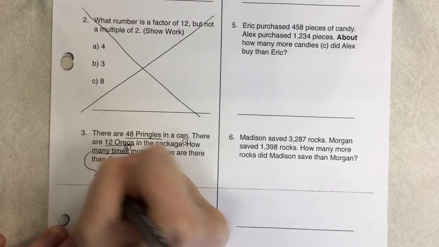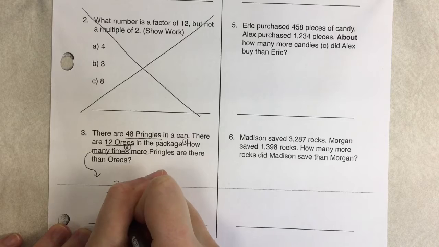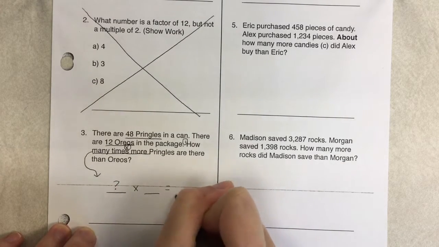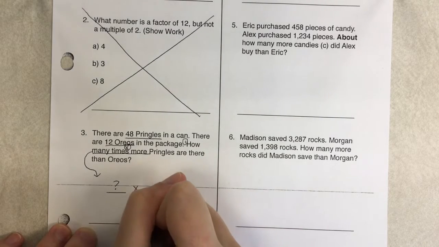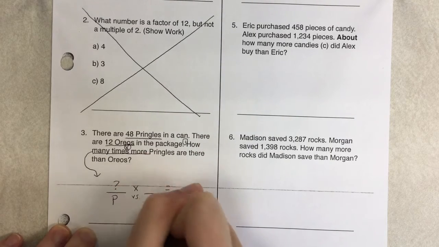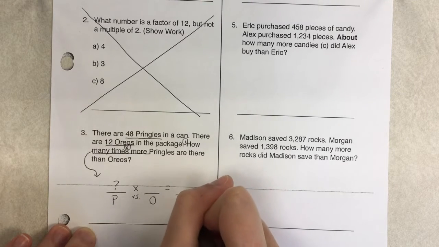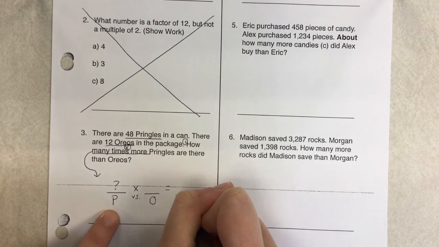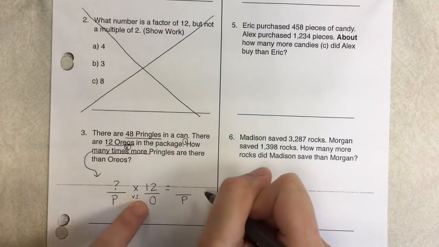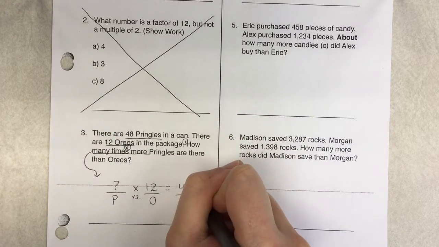So I'm going to draw my arrow down. The problem is I don't know how many times more. That's what I'm trying to solve. So I'm going to put a question mark here. So I'm going to set up my multiplication problem. I know I'm versing something. So I have the Pringles versus the Oreos, and I know that's going to equal the Pringles. So this is the one I don't know. Oreos is going to be 12, that's how many are in the package, and the Pringles that I have is 48 right here.